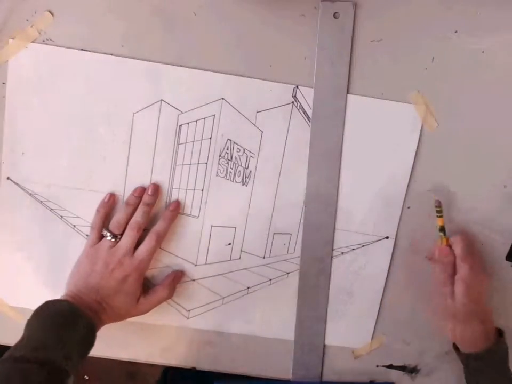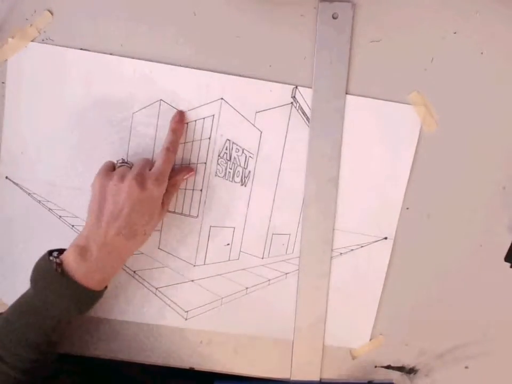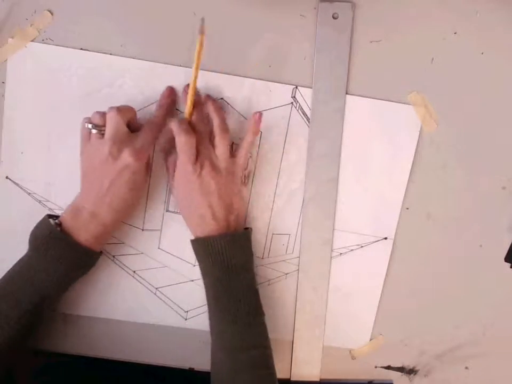Okay, so here we go. We have to add 10 buildings to our composition, so we're going to put a building behind. I'm going to put a building behind these two.